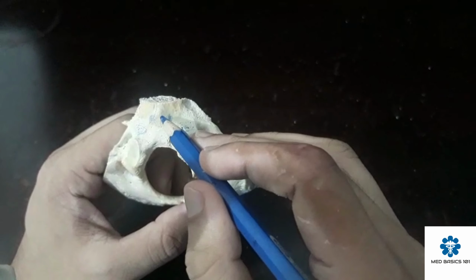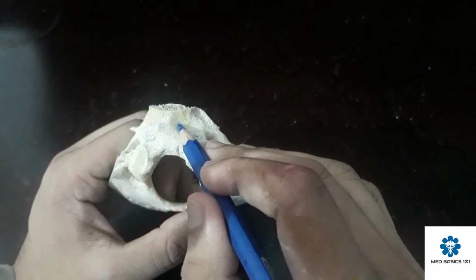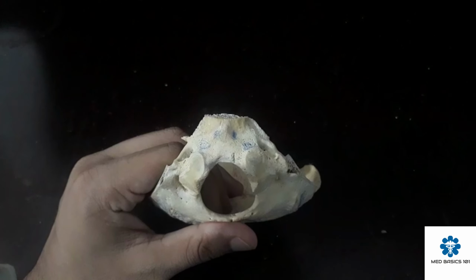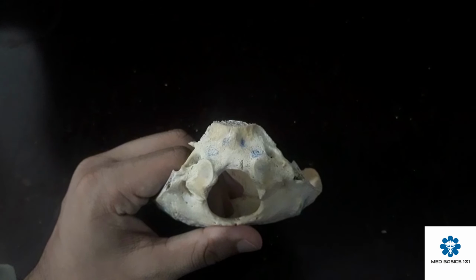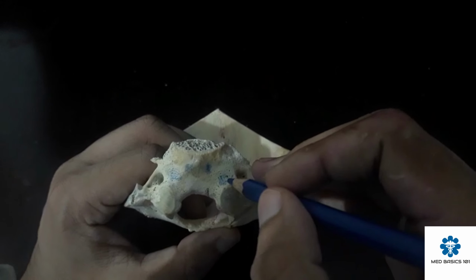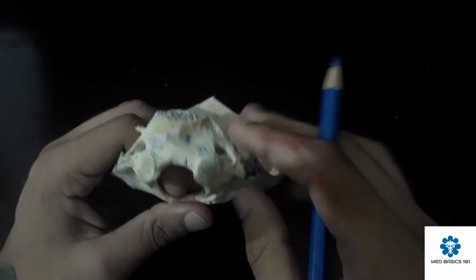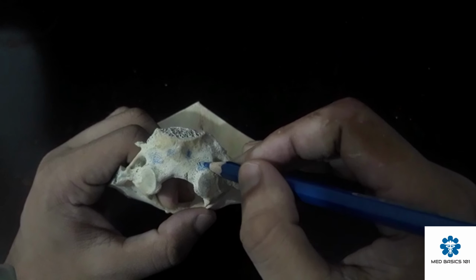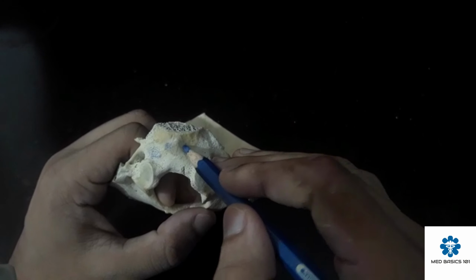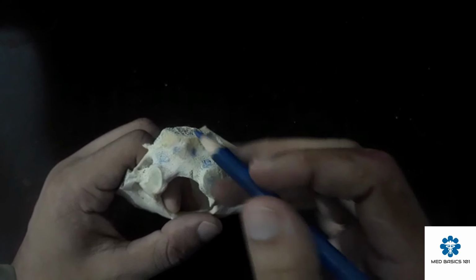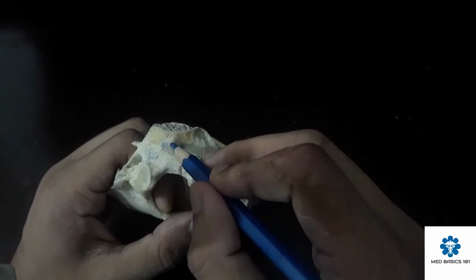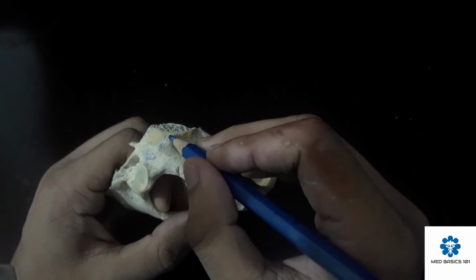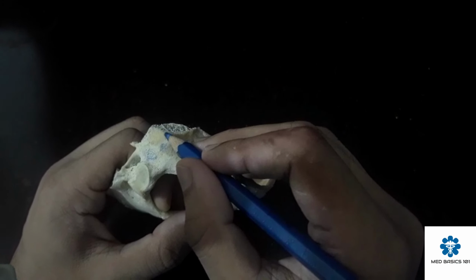Then just beside the pharyngeal tubercle, these are the two depressed areas. This provides attachment to longus capitis muscle, and there are also two lateral depressed areas just in front of condylar part. This gives attachment to rectus capitis anterior. So this is longus capitis and this is rectus capitis anterior. And from the pharyngeal tubercle, from behind forward, there are three fascia: prevertebral fascia, buccopharyngeal fascia, and pharyngobasilar fascia.